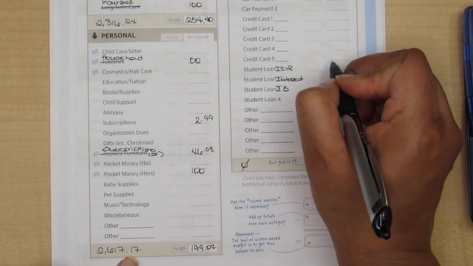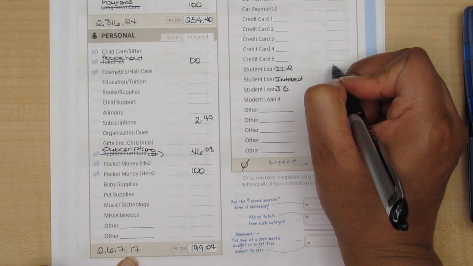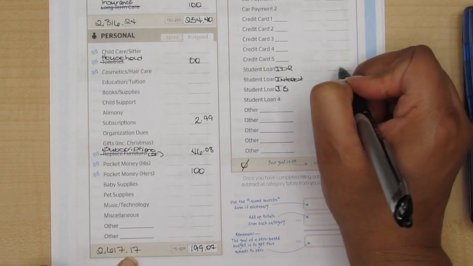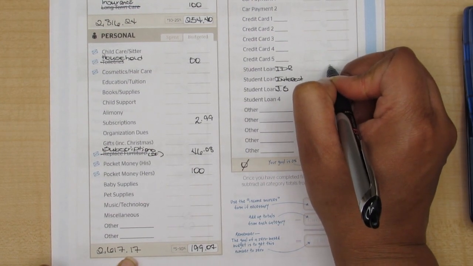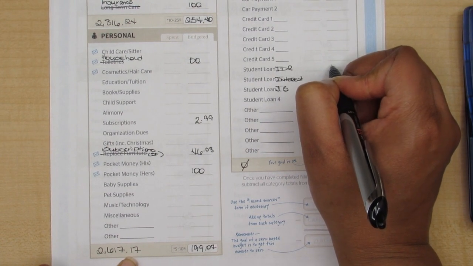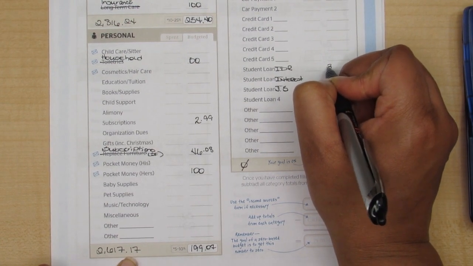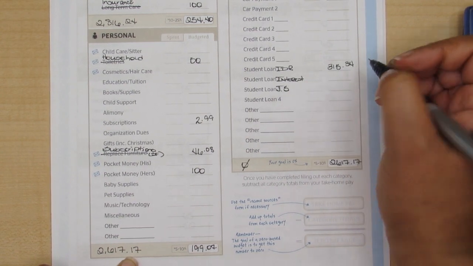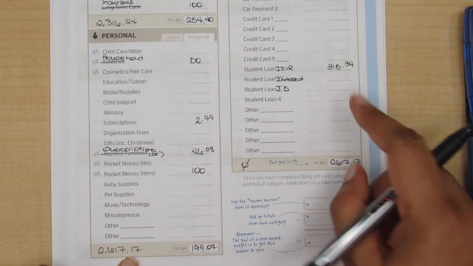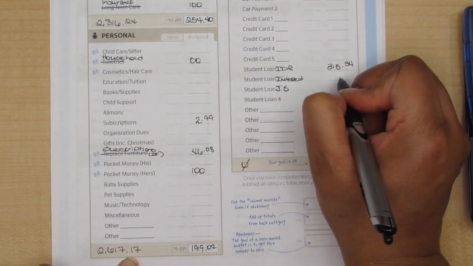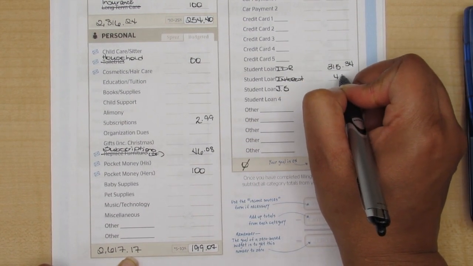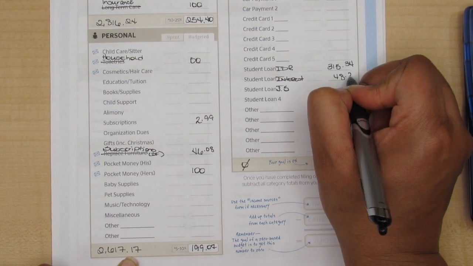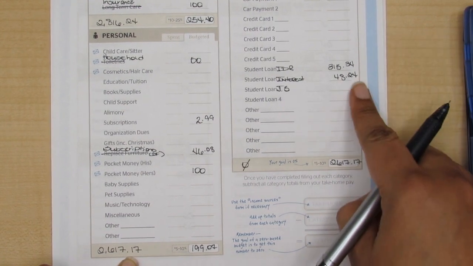here, IDR. This is income driven repayment. I think I'm on a pay as you earn payment plan now. So student loans, $315.34. Once I pay off Fed loan I, that amount's going to change. For interest, I'm paying $48.24. This is a calculated amount.